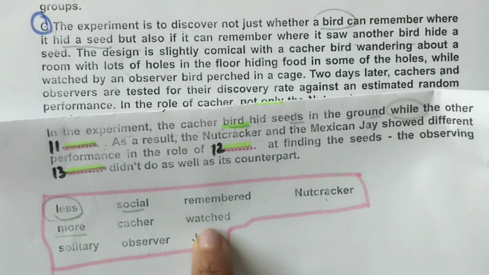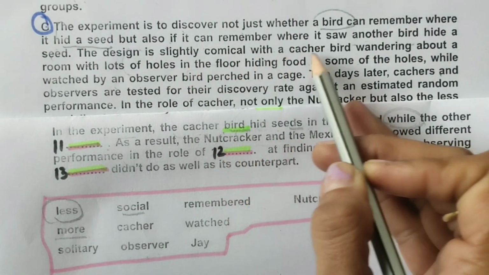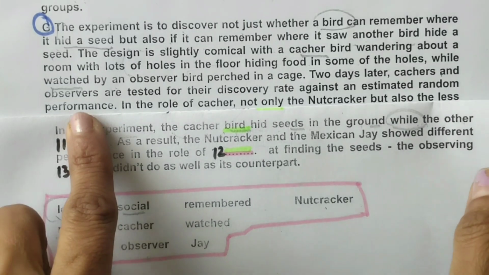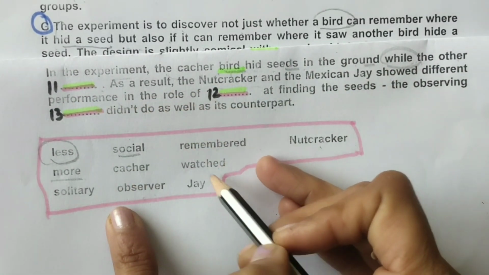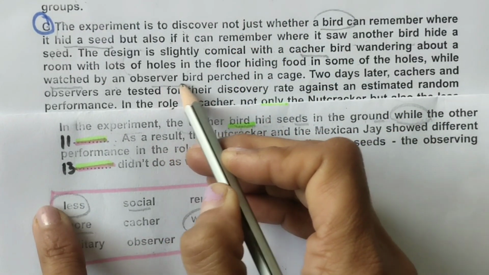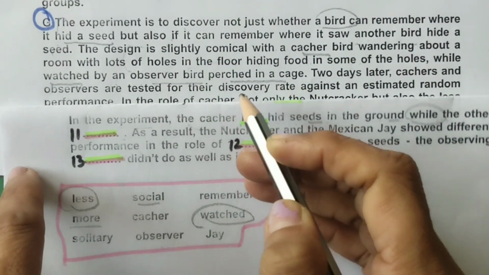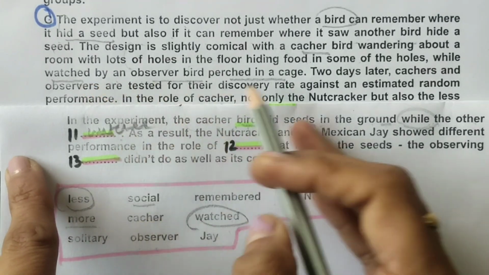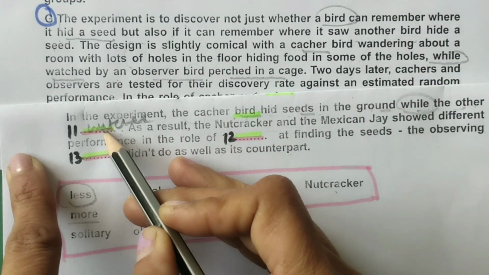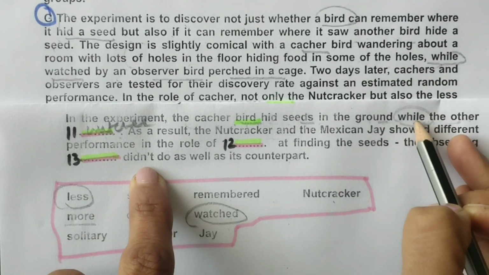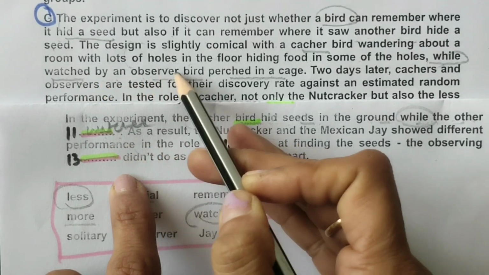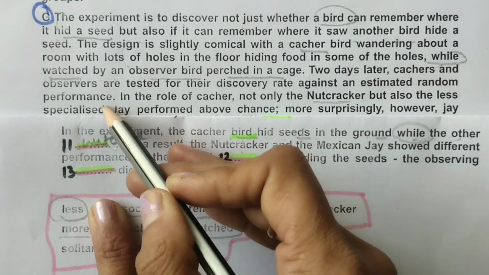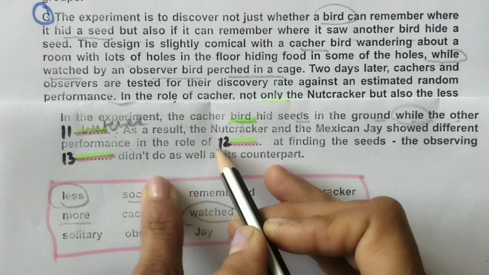So maybe "washed." But let's read a little bit more. The design is slightly comical, with the catcher bird wandering about a room with lots of holes in the floor hiding seeds while watched by, oh yeah, the word washed is there. While the other, we can write the same word, watched by an observer bird perched in the cage. Okay, so here we can write watched on the basis of this. The sentence structure is there, while the other. That's why now it is clear that sentence structure is important to find in the paragraph. While watched by an observer, watched. As a result, the nutcracker and the Mexican jay showed different performance in the role of.